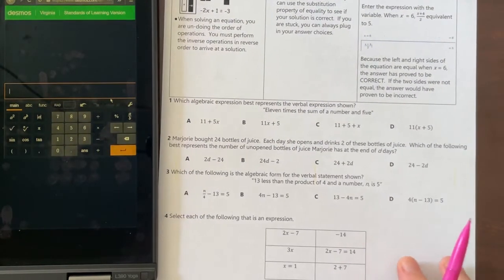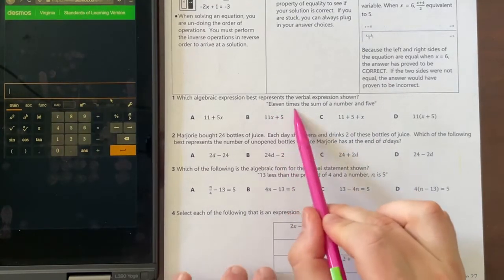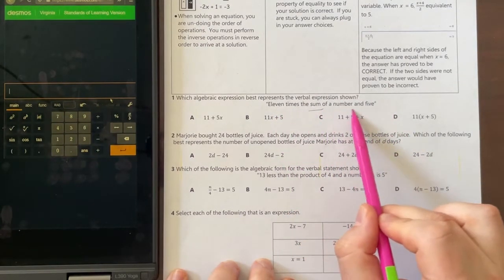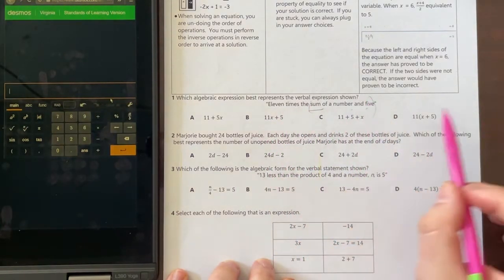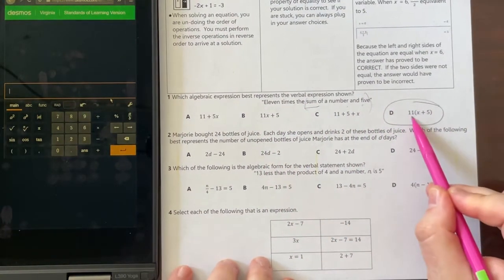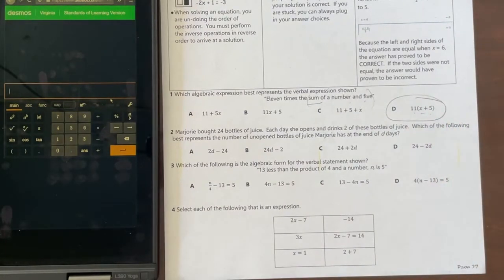So now for number 1, it says which algebraic expression best represents a verbal expression below. So it says 11 times the sum of a number and 5. And so since it's talking about the entire sum, it's going to use those parentheses.